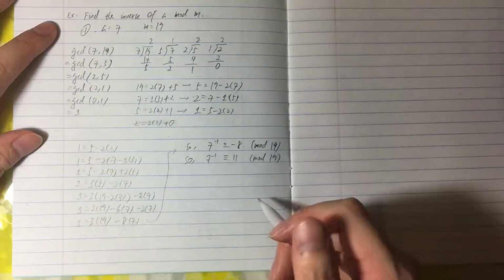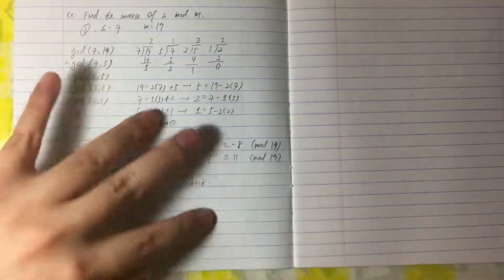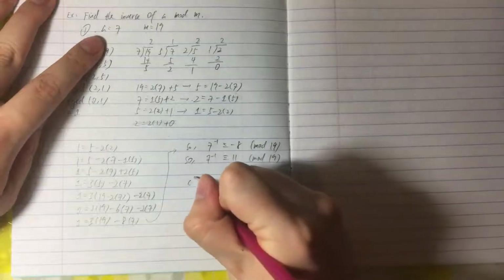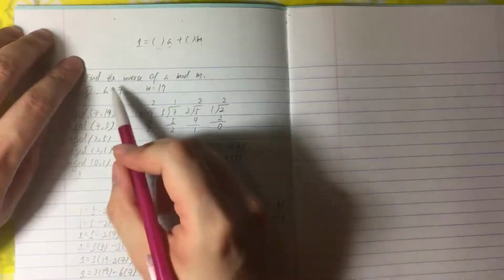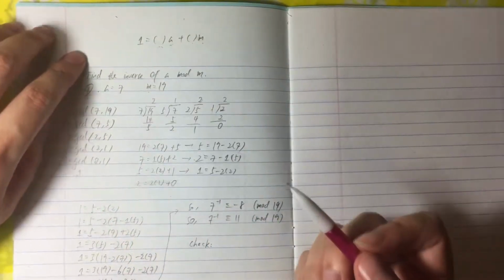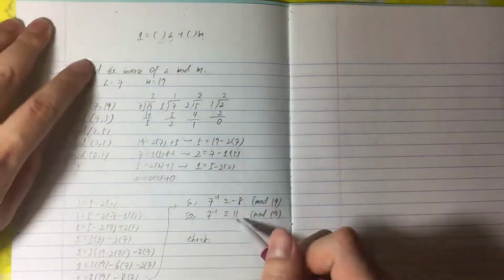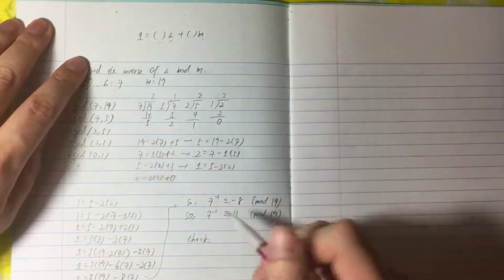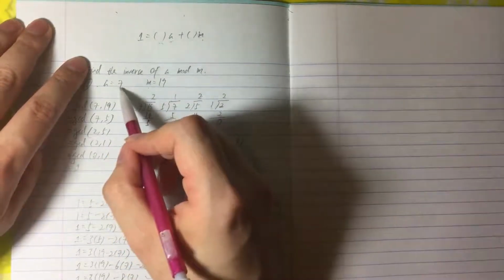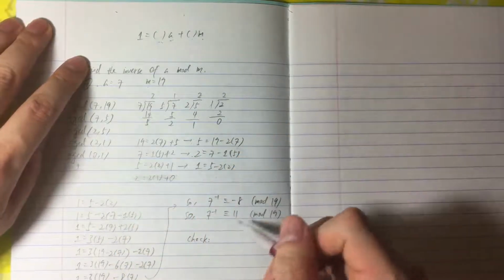How do we check the answer? How do we check that 11 is the inverse of 7 mod 19? We take 11 times 7, then divide by 19. If the remainder is 1, then 11 is the inverse of 7.